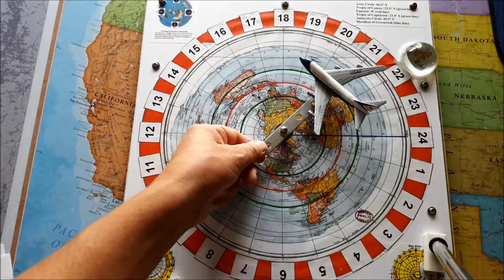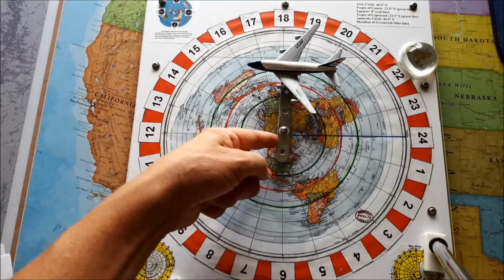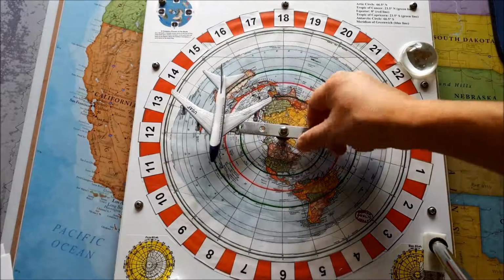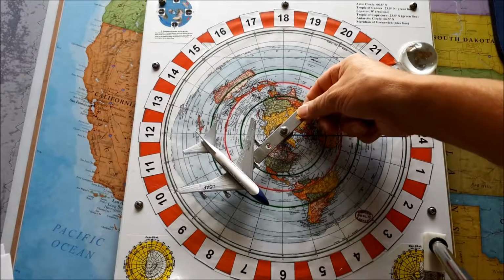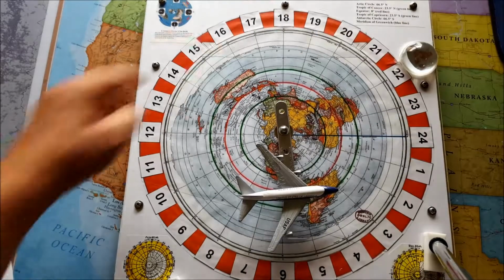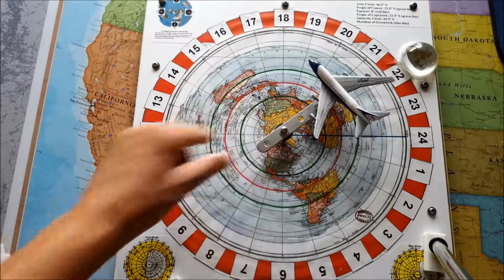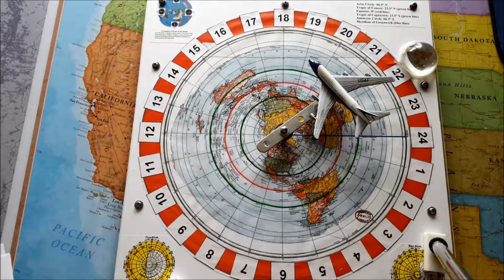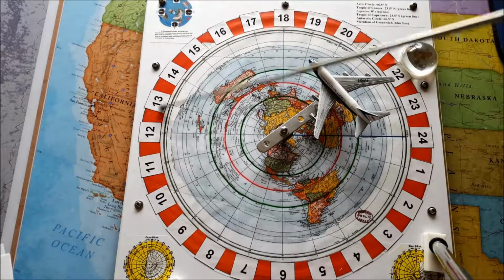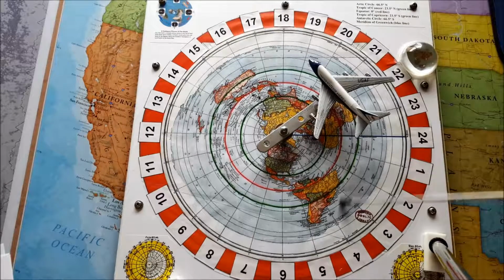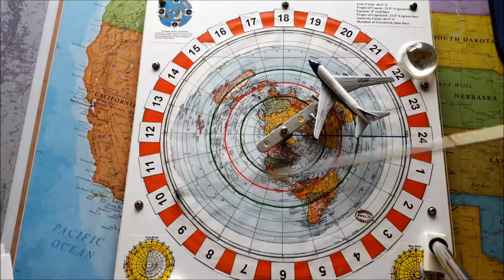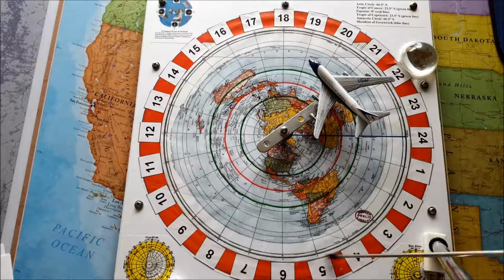From Abu Dhabi on to China, and then across the vast Pacific, on to the United States, and then across the Atlantic, and then to Europe, back to Abu Dhabi. So this is how that airplane circumnavigated the Earth. This is how all airplanes circumnavigate. There is no circumnavigation over the South Pole because the South Pole does not exist. Antarctica is this ring of ice right here. There's no circumnavigation.